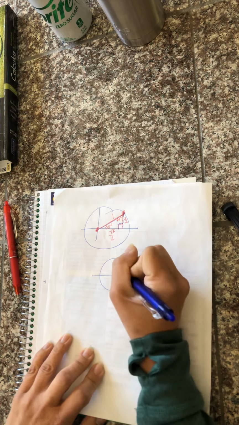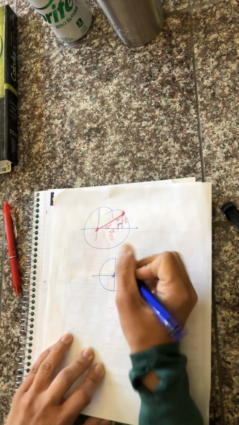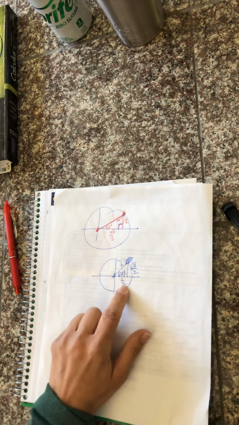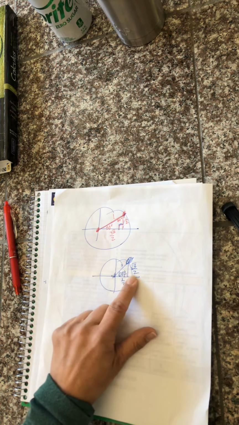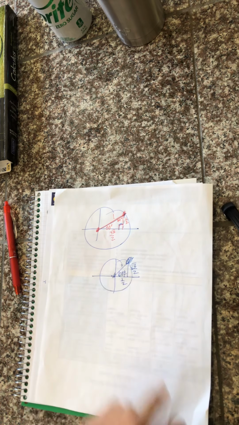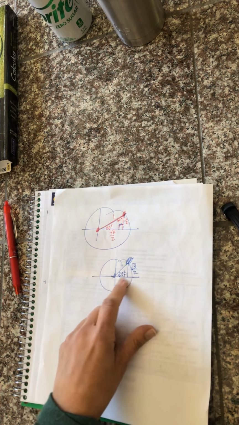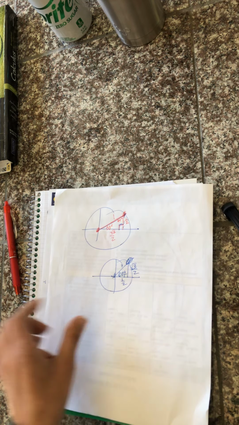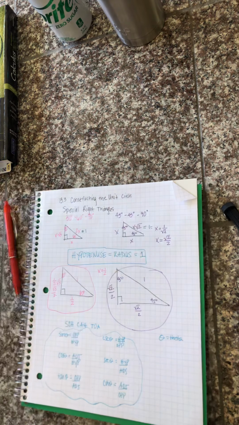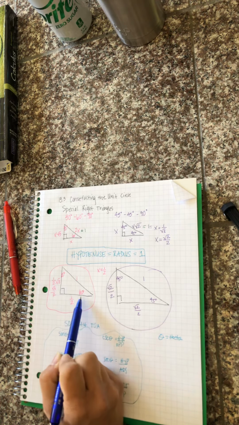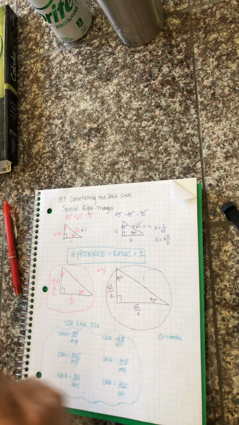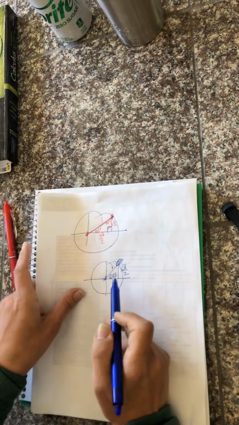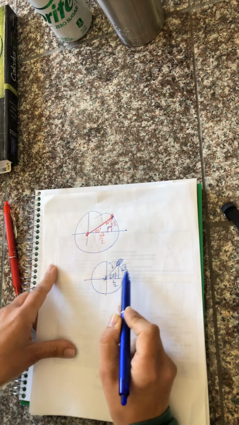That's supposed to be the edge of the circle. And here's my right triangle. Hypotenuse, radius, same thing, it's 1. So opposite the 60 degrees is root 3 over 2. Where did I get that from? I got that from right here. Opposite 60 degrees, root 3 over 2.